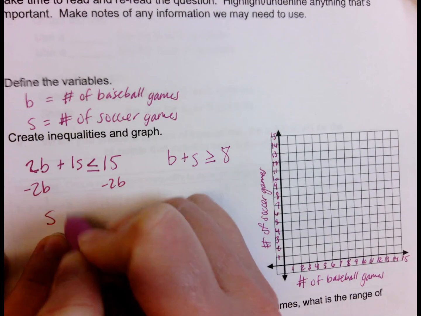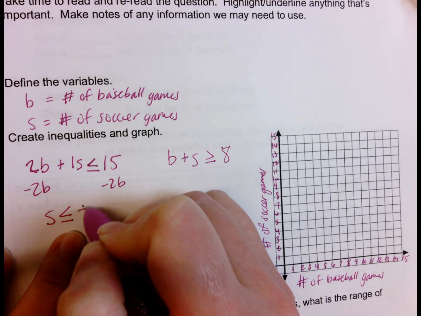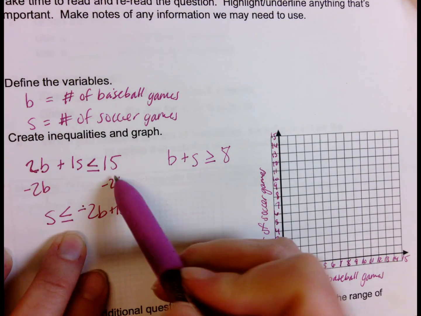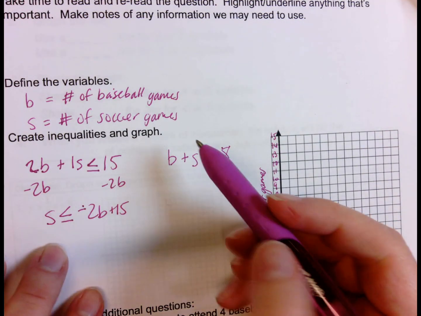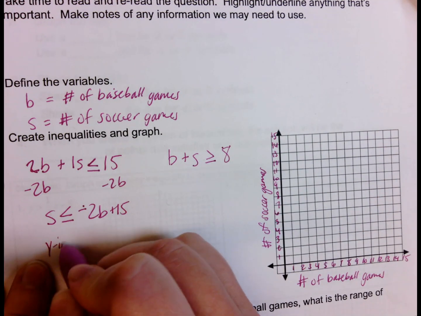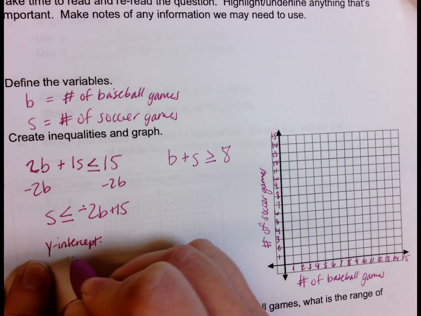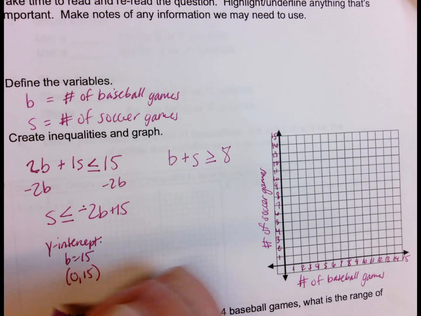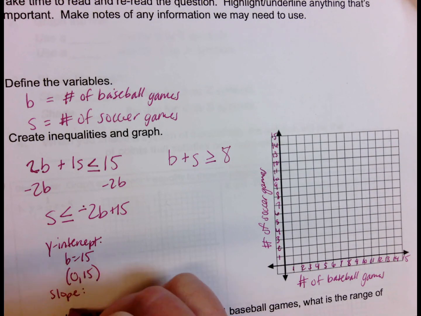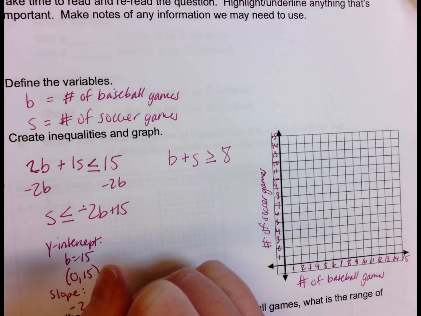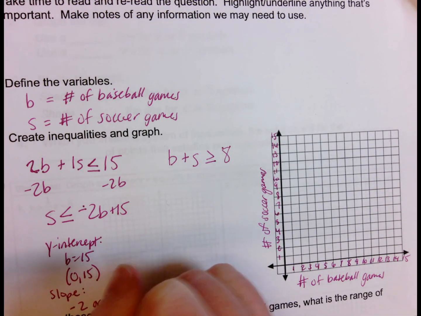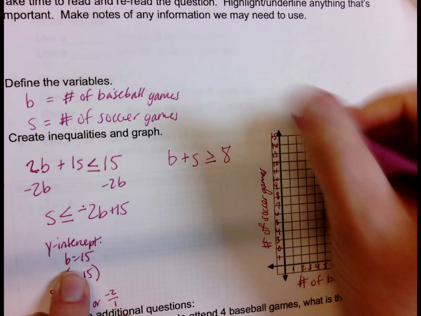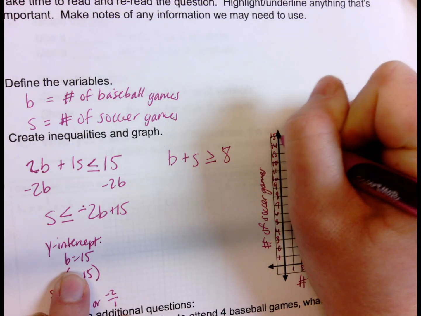And so I'm left with S is less than or equal to negative 2B plus 15. Okay, so all I did was just move that 2B over. And so now remember, that means that my y-intercept is 15, which means our starting point is at (0, 15). And our slope is negative 2, or negative 2 over 1. Okay, so we're going to start with our y-intercept of 15. Okay, and I'm going to put a dot up there.